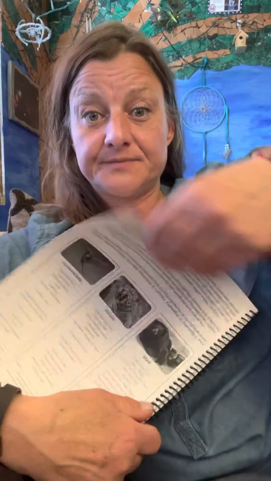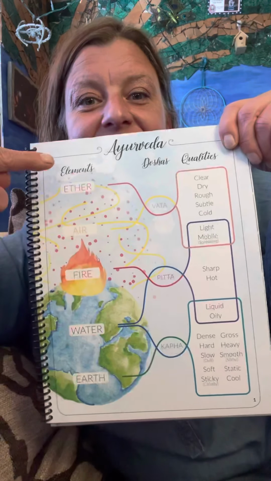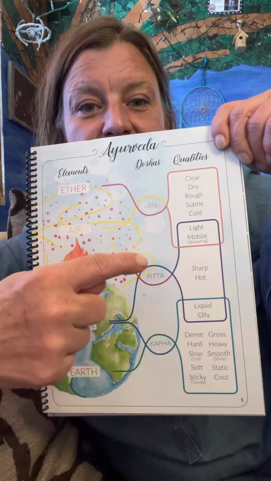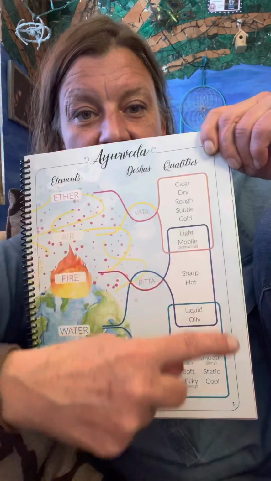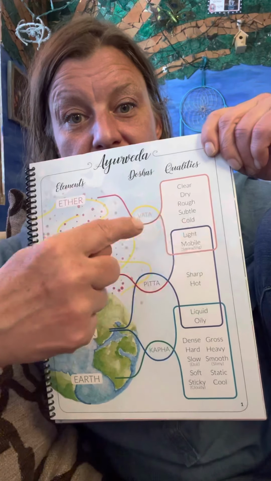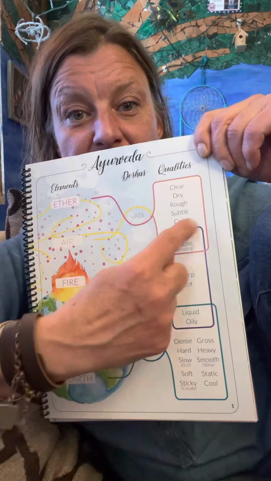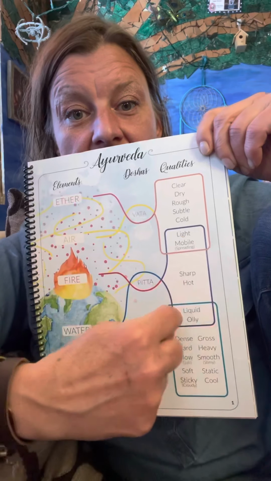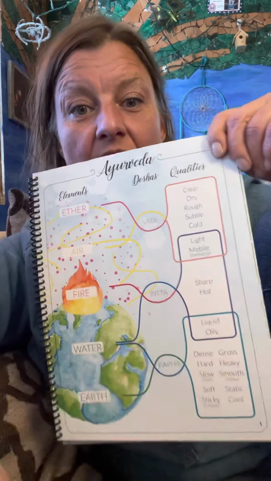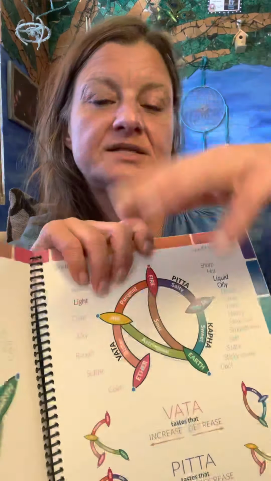So we start off and we go from black and white pages and then we go Ayurveda Technicolor. Looking at the elements, how they come together to form the doshas and how the qualities are connected to those doshas and the ones that overlap, vata to pitta, these are the qualities they share. Pitta and kapha, these are the qualities they share. Okay, so you're going to see charts on that when you're studying.